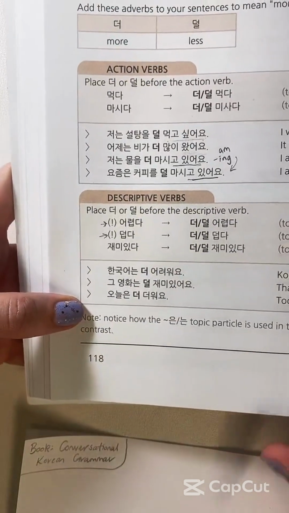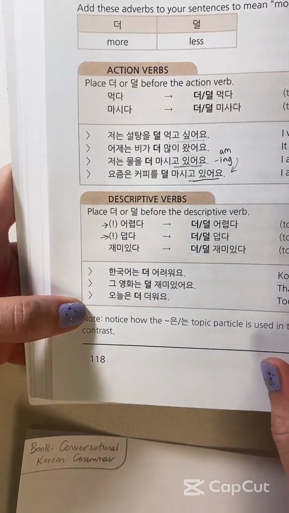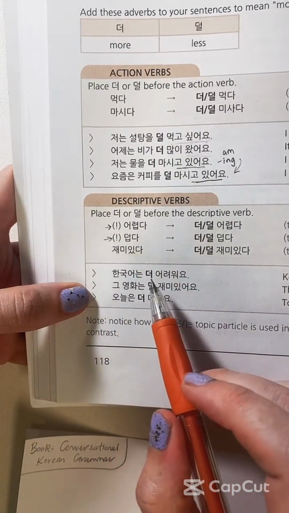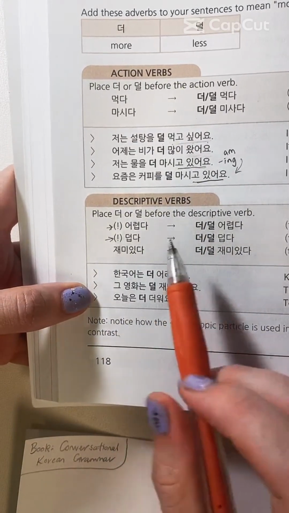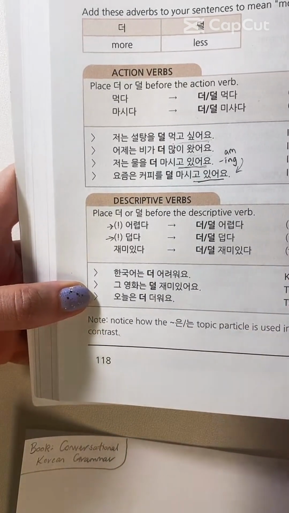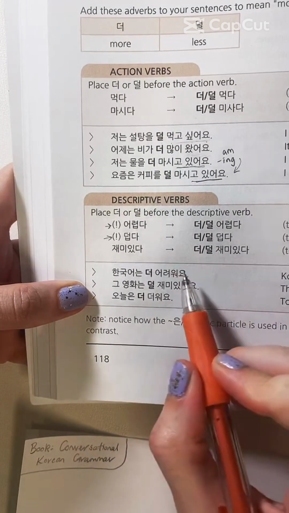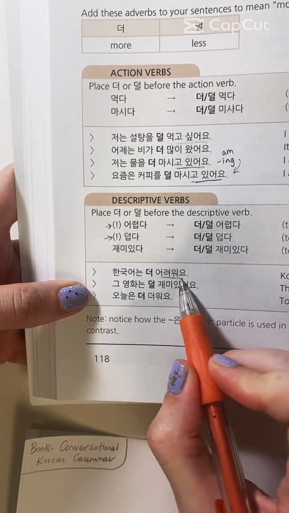Okay. So we'll do some short examples with descriptive verbs. 한국어는 더 어려워요. So this 어렵다, because it's this 비읍 irregular verb, conjugates to this in the present tense.